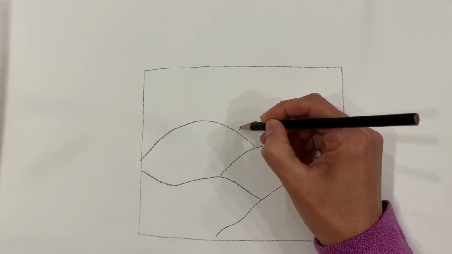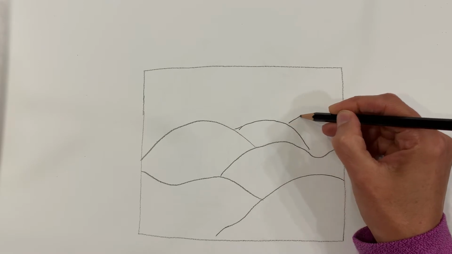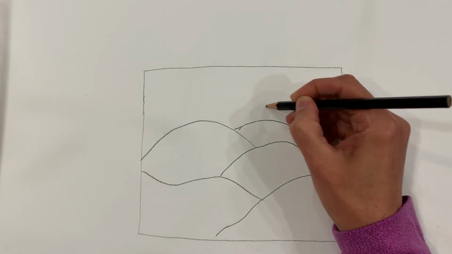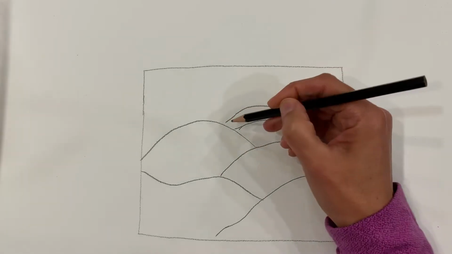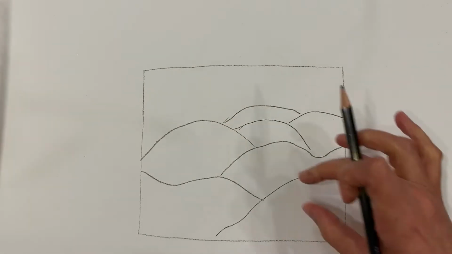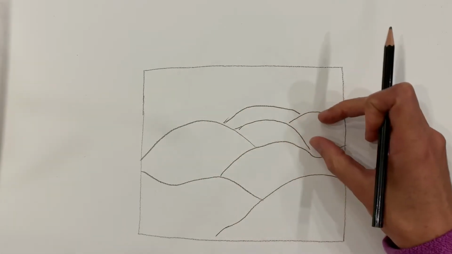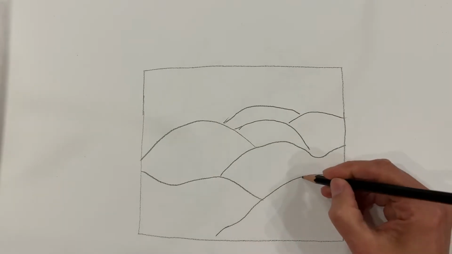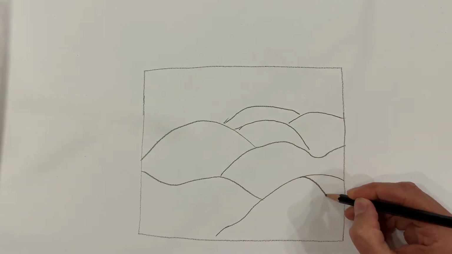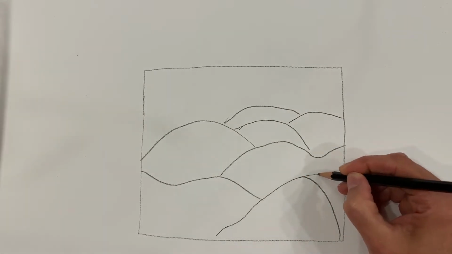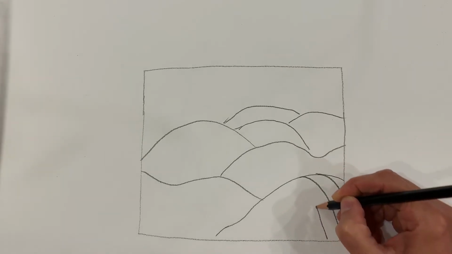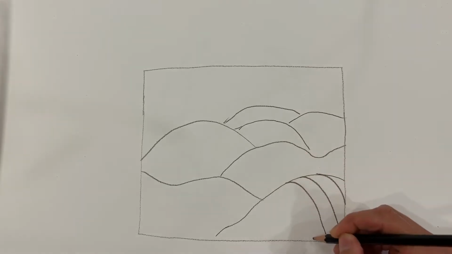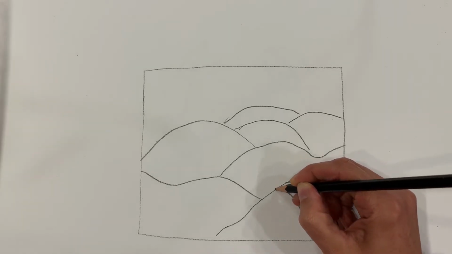So when you do a landscape, you want something to look closer to you and something to look like it's farther away. And what I'm doing here is, do you notice the hills over here are bigger? The hills in the background are smaller. So I'm going to create contour lines that are farther apart from each other in the foreground.